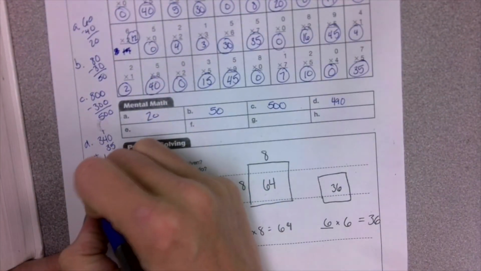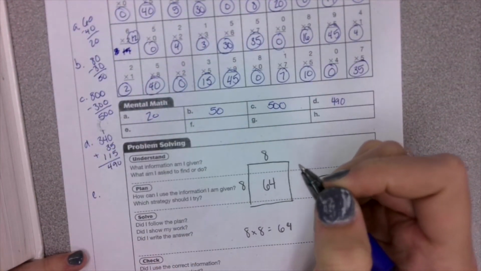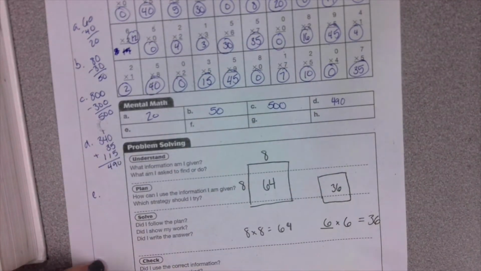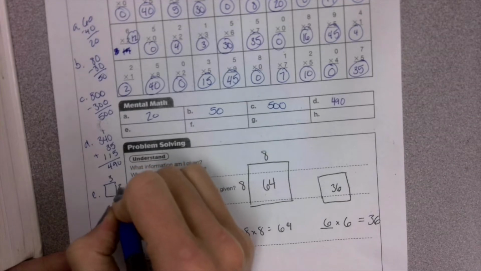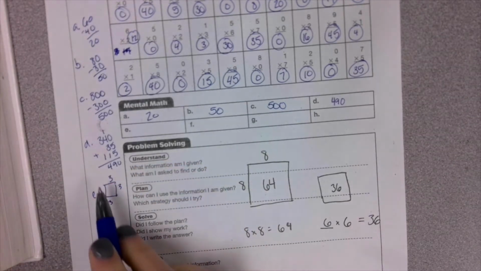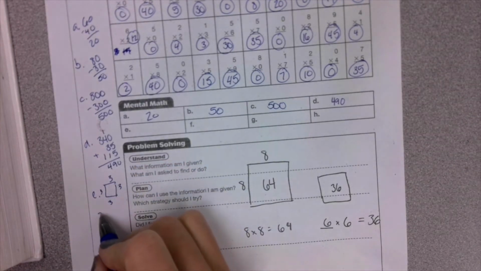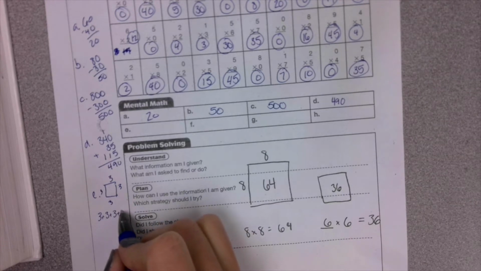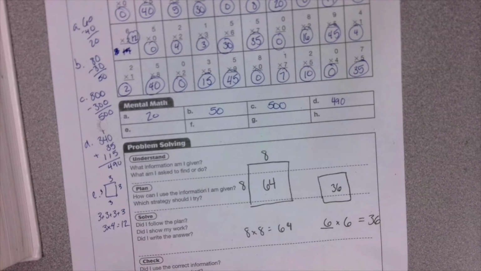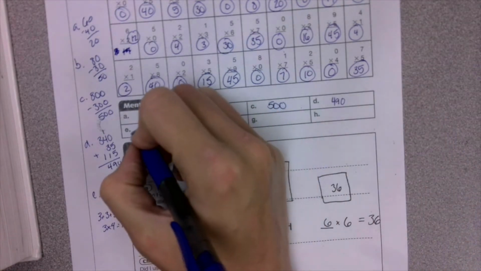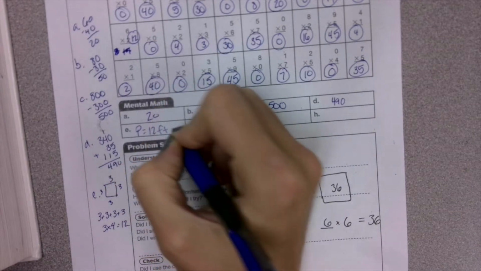E. The square table was 3 feet long on each edge. What was the perimeter? So square, 3, 3, 3, 3. What's 3 plus 3 plus 3 plus 3? The same thing as 3 times 4. That equals 12. So 12 feet. So perimeter equals 12 feet.